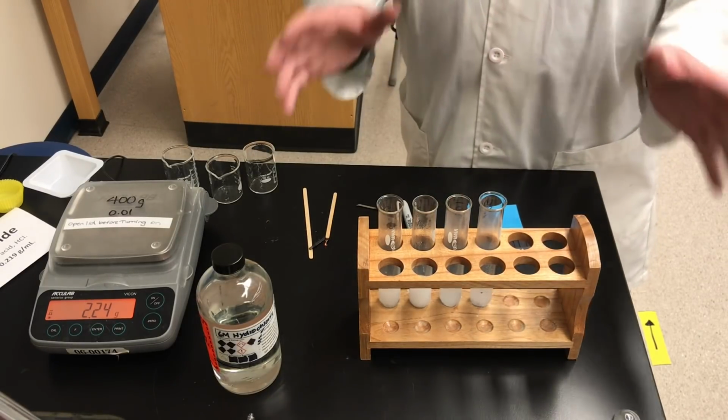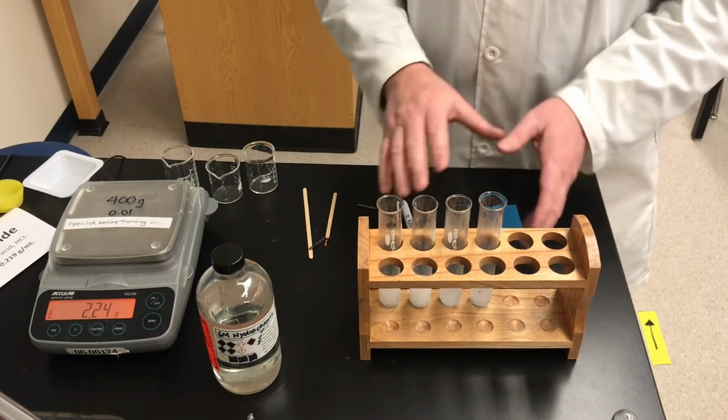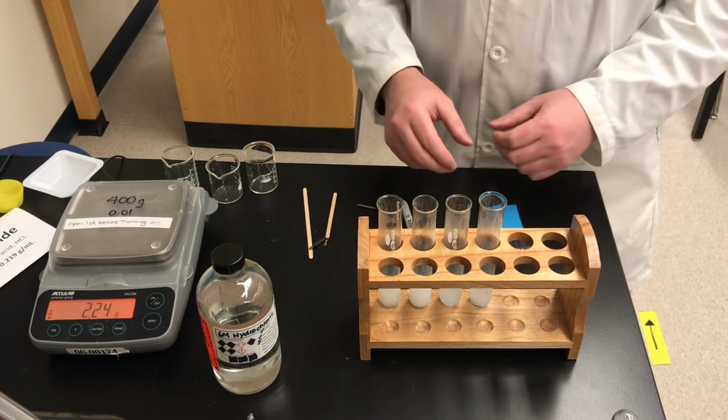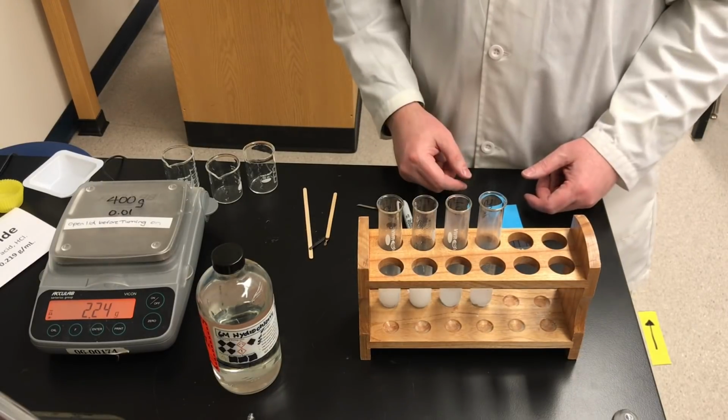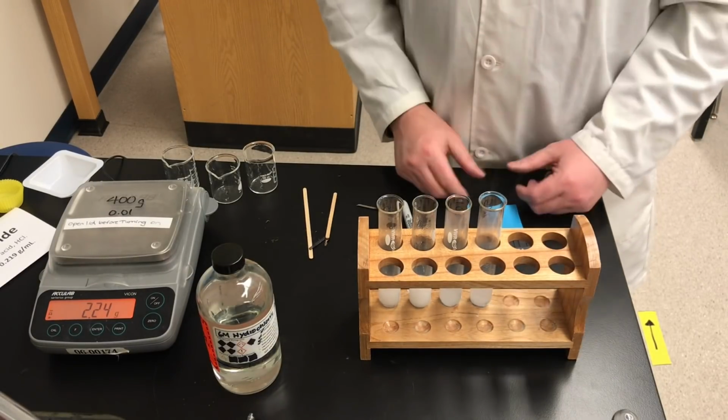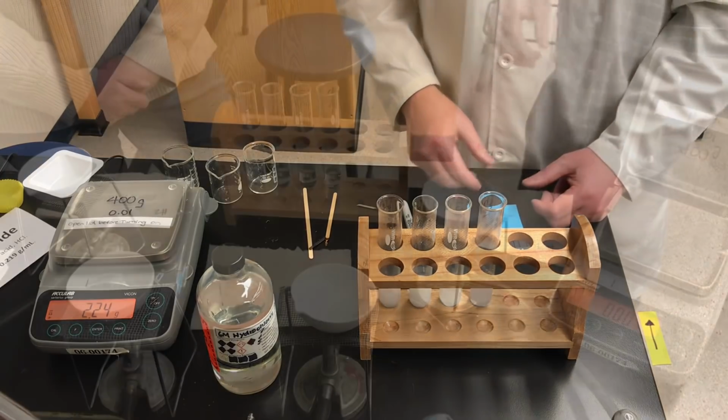So that's the end of the first part of the experiment. I'm going to leave this to react overnight, and when we come back and the reaction's finished, we're going to do some further results with it. We're going to do some other calculations and some measurements.